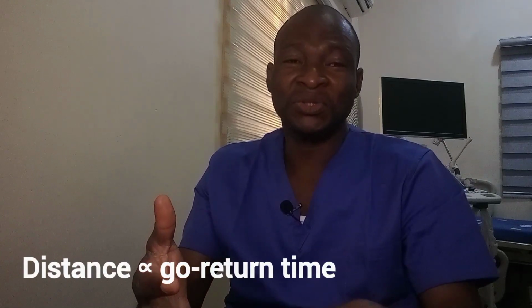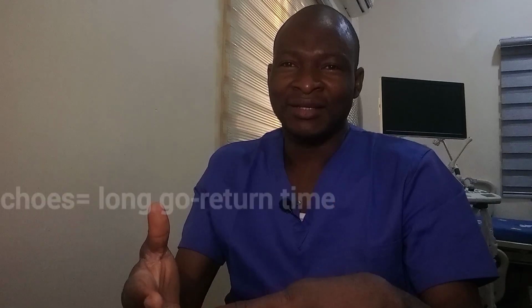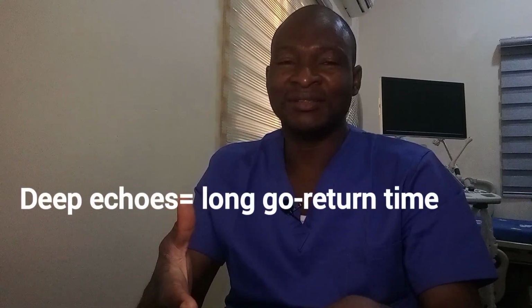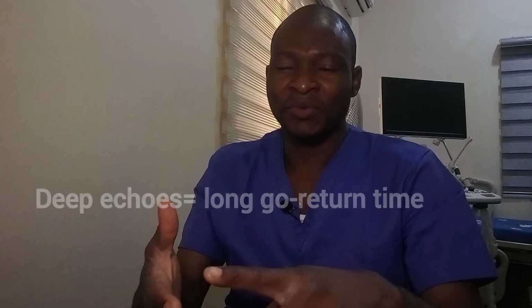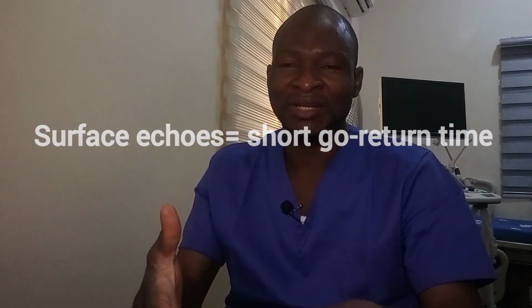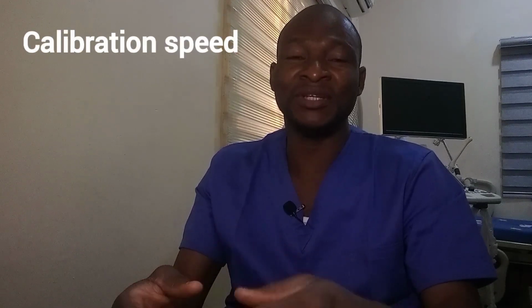So from the above equation, we can deduce the following. Distance is proportional to go-return time. Deep echoes have long go-return time. Superficial echoes have short go-return time. Now, in the range equation, the velocity of sound in tissue, which is 1.54, is programmed into the machine and it does not change. So it's actually the assumption on which the machine is built. It is called the calibration speed of the ultrasound equipment.